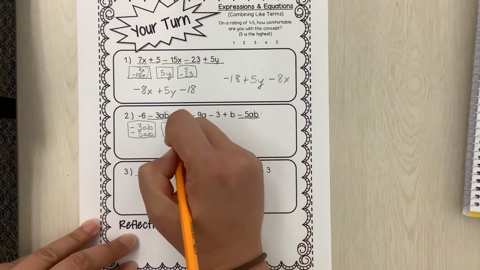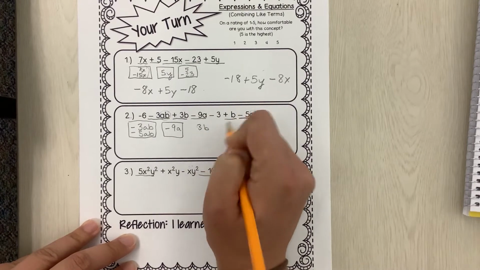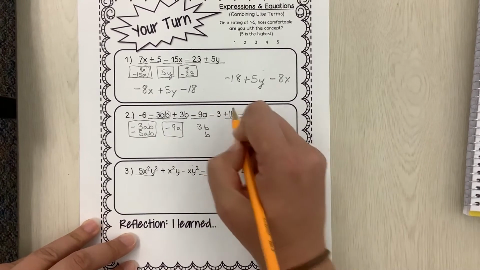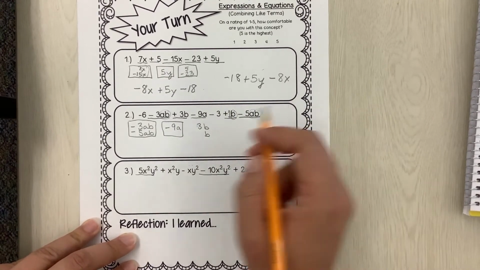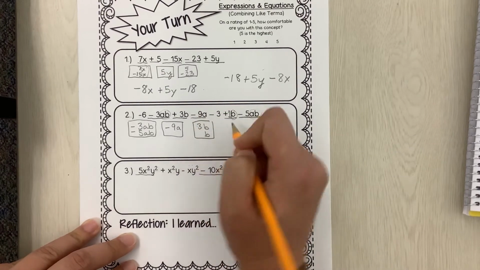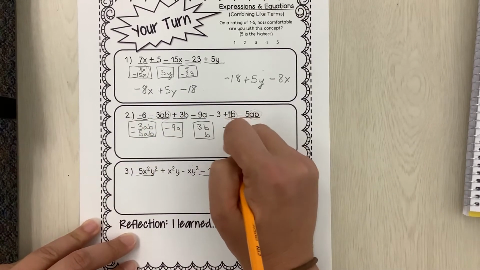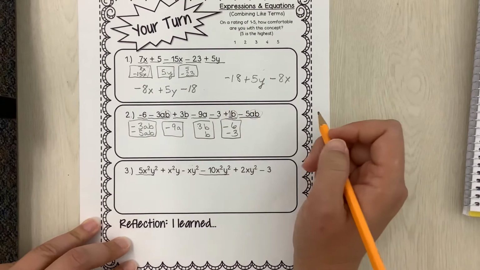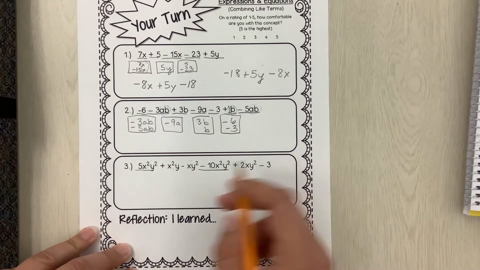Then let's do b's. I've got a positive 3b and a positive 1b. Remember, if there's no number in front of it, it's just like there's a little 1 there because it's only 1b. So I'm going to close that in. And then the last one I have are numbers without variables, a negative 6 and a negative 3. Okay, so let's go ahead and combine them and make a new expression.